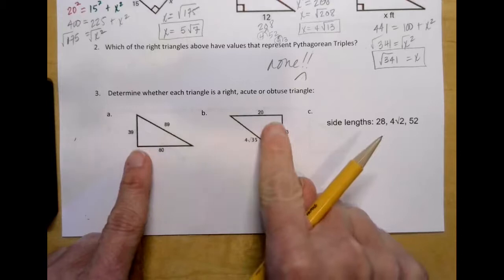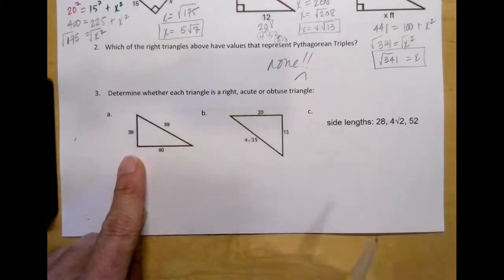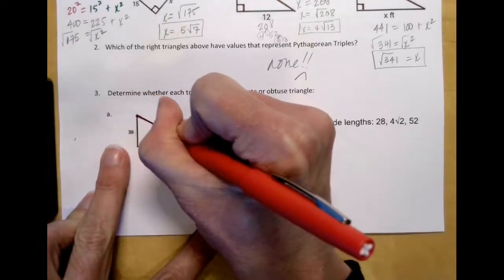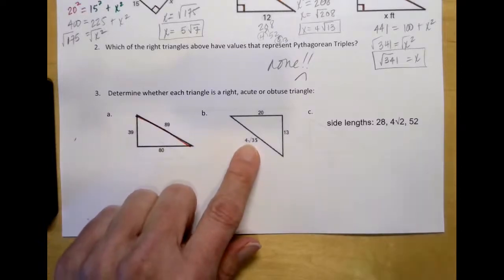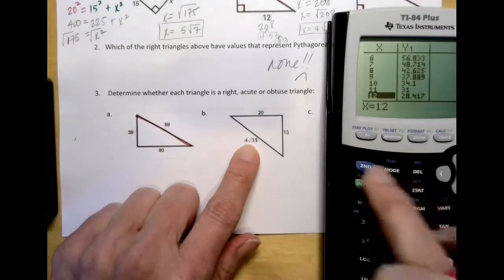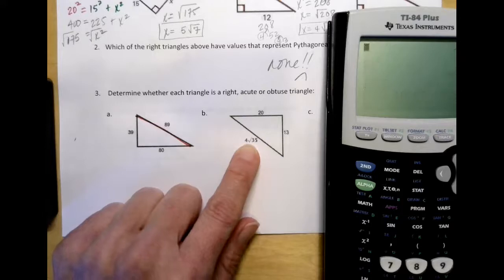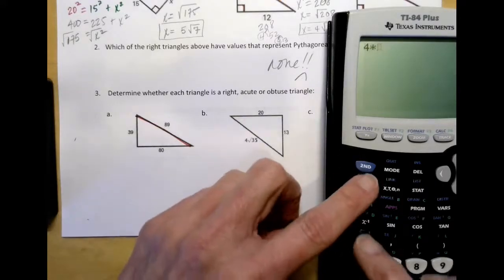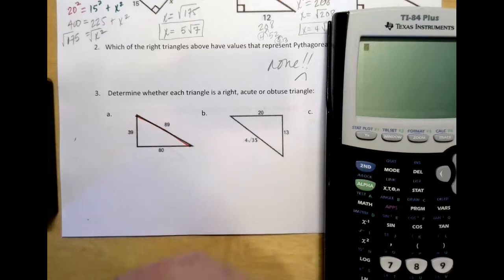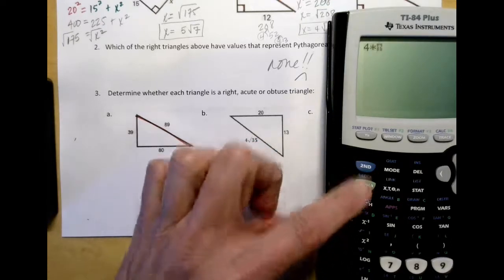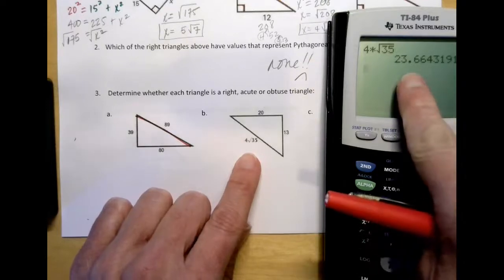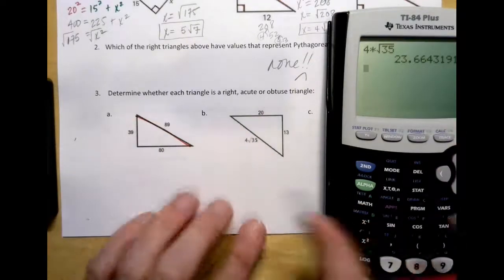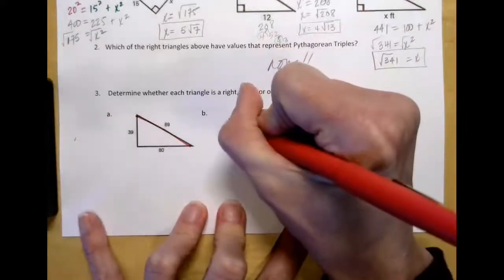Notice we don't have any boxes here, so the best I can go with is saying that this has got to be my longest side. And I look at my values, and I know that 4 times the square root of 35 is bigger than 20, so I do know that this is my longest side.